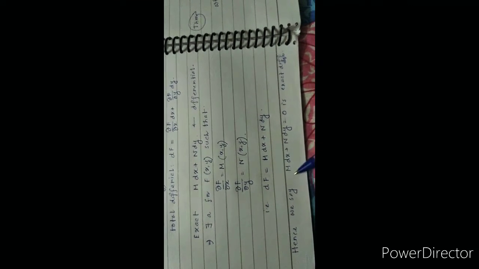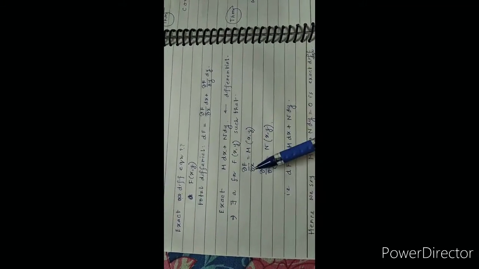You first take this differential part out and check if there is some function f for which the partial derivatives satisfy this: del f del x is M and del f del y is N. If this is possible, then we say that this differential equation is an exact differential equation. So I think you need an example for this.